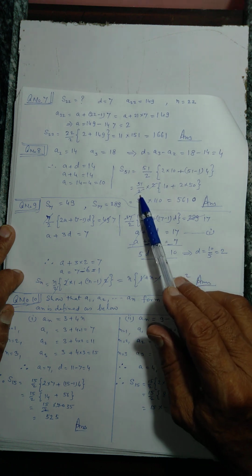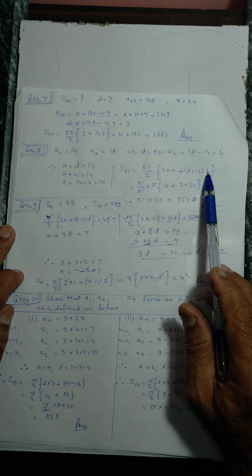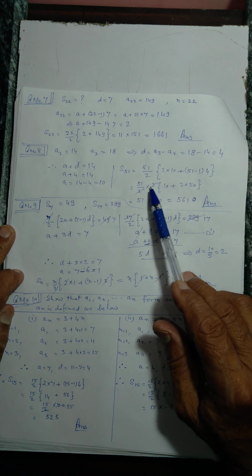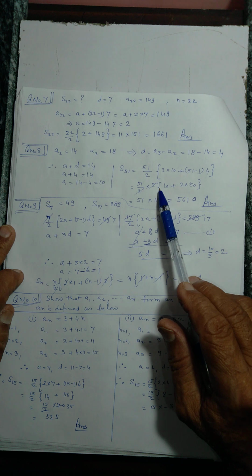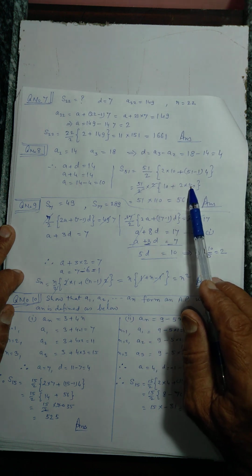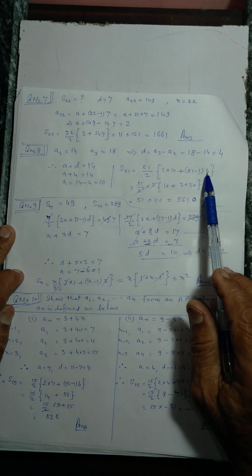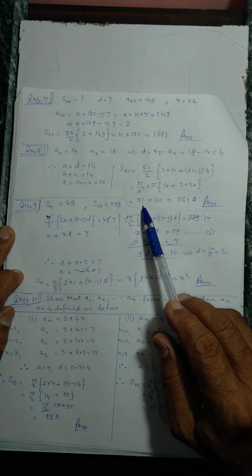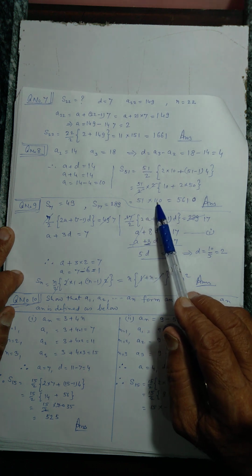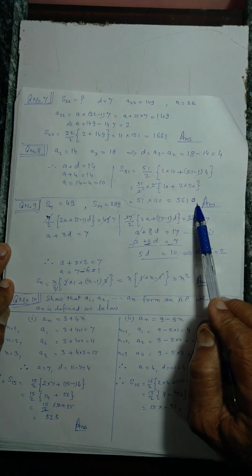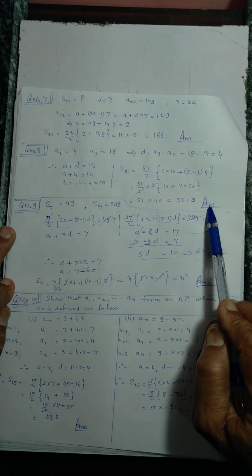Therefore, 51 divided by 2, you take out 2 common from here and here, so this 2 will be cancelled. Inside the bracket, you will get 10 plus 2 into 50. In place of 4, now it has become 2. So 51 into 110 will be equal to 5610. This will be the answer of question number 8.